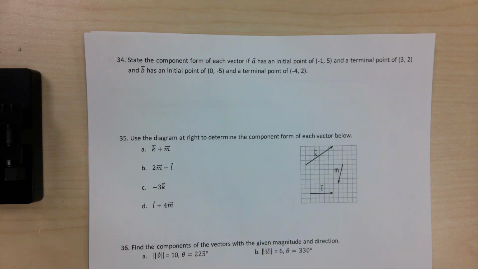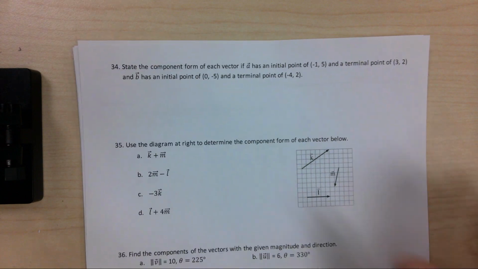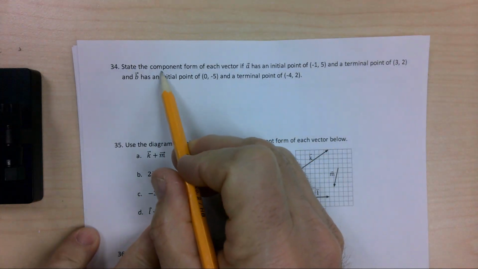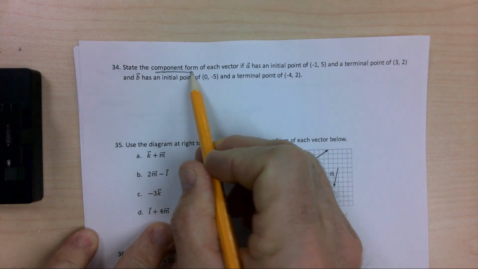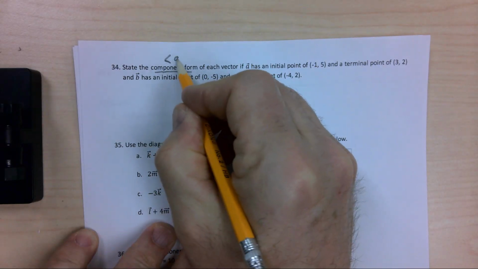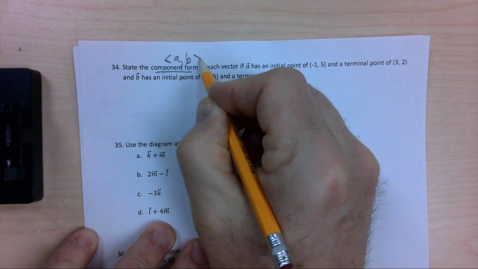Last few questions for your exam review. See me if you have any questions. State the component form. Don't forget what that means. That means it's going to look like this.